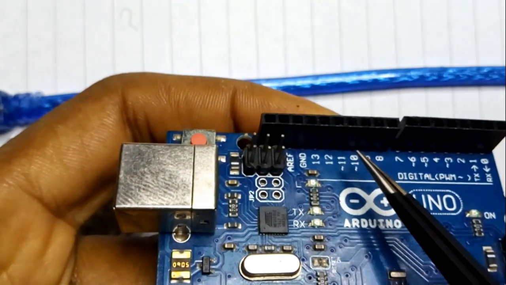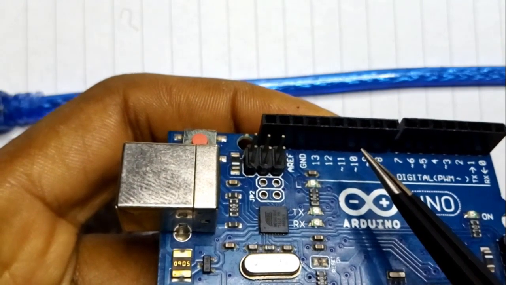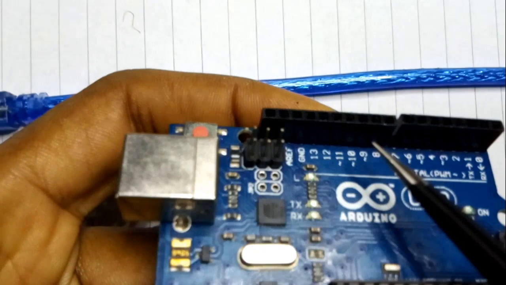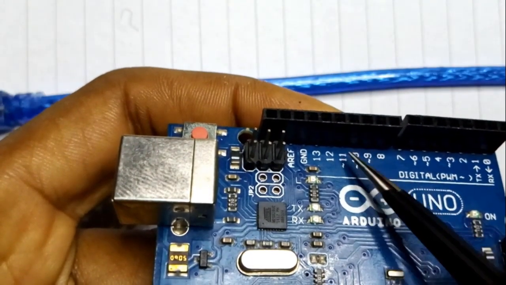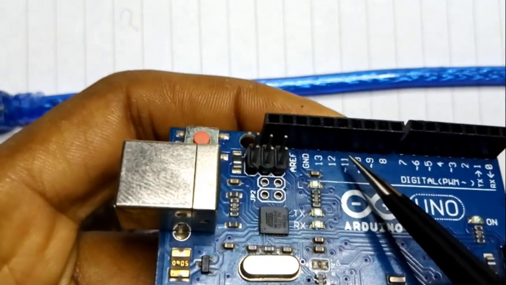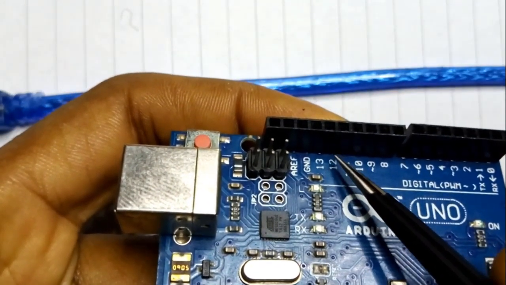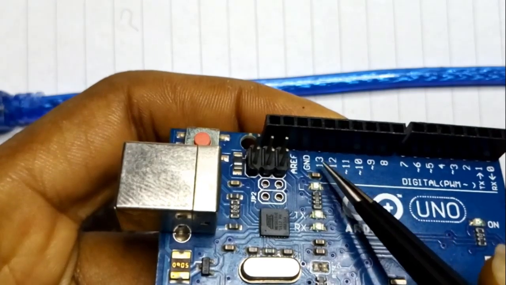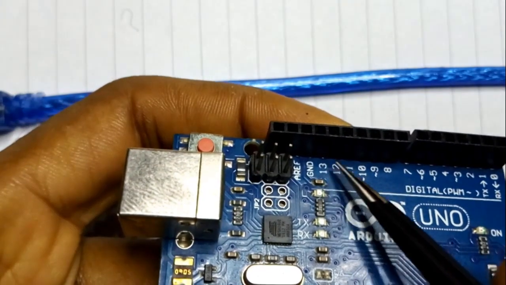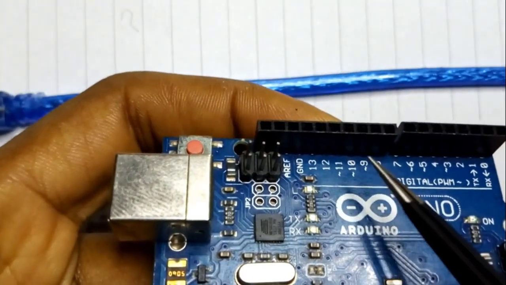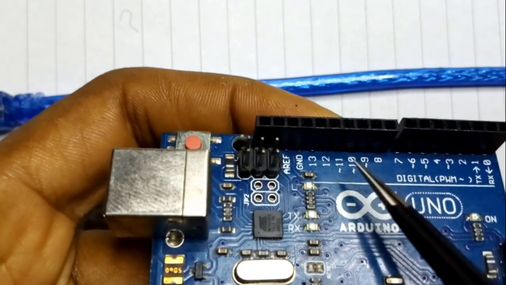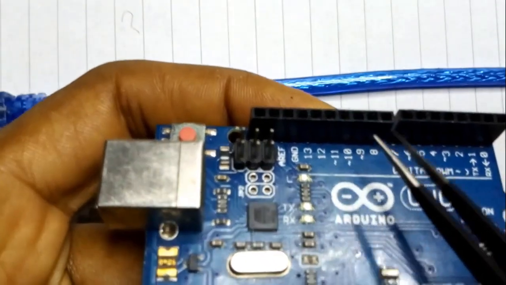Digital pin 10 is used for chip selecting or slave selecting, a concept that you will understand in future. Then digital pin 11 is what we call master out slave in, or MOSI. Then digital pin 12 becomes our master in slave out. Digital pin 13 becomes our serial clock. So I'm going to make a video tutorial on SPI communication, and you will get a good understanding of what I mean by all these terminologies.